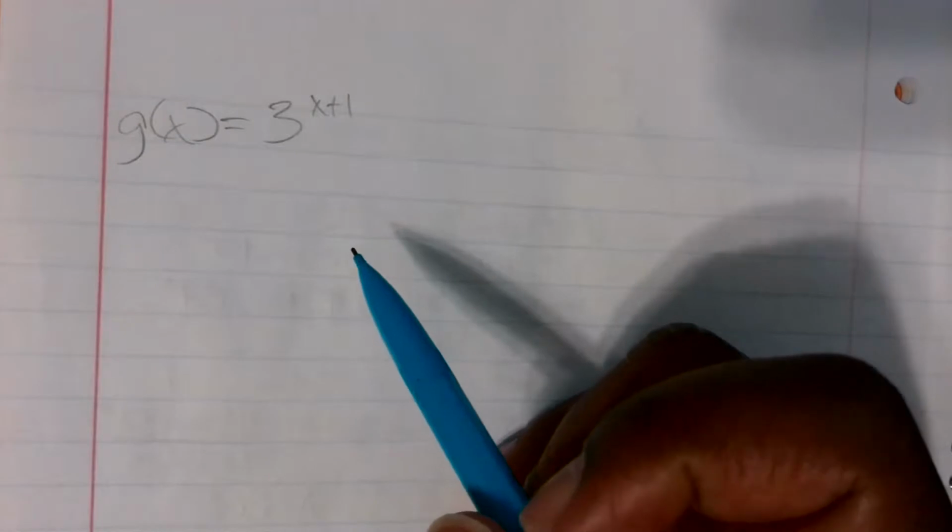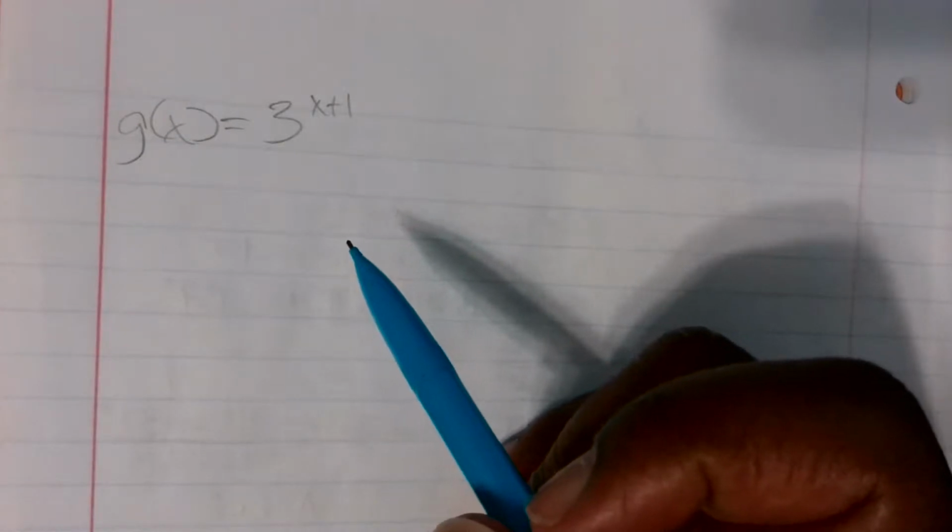You mean one like this? That's still better. Yeah, there we go. Okay, so the question that they ask is how to graph it, the asymptote, and so on.